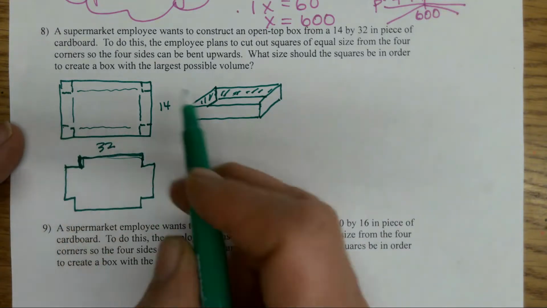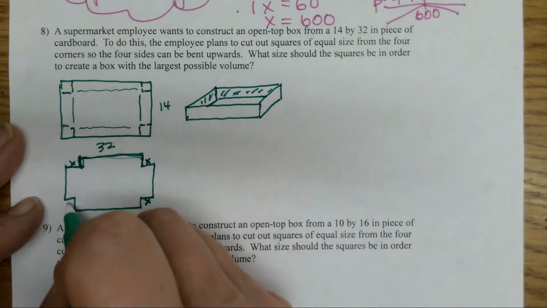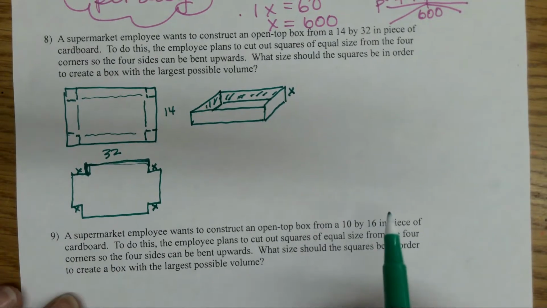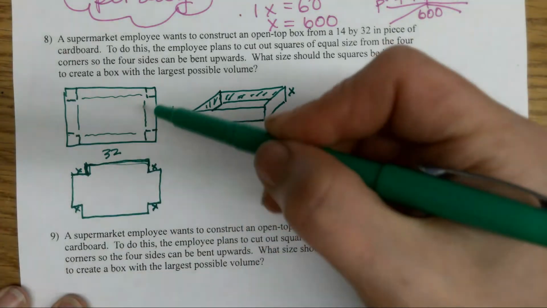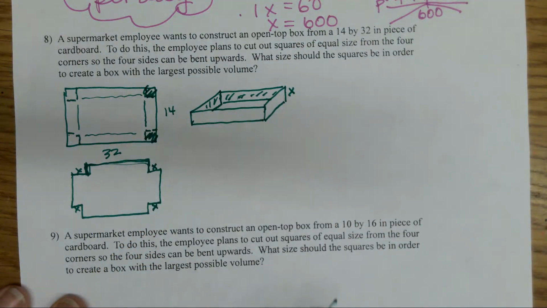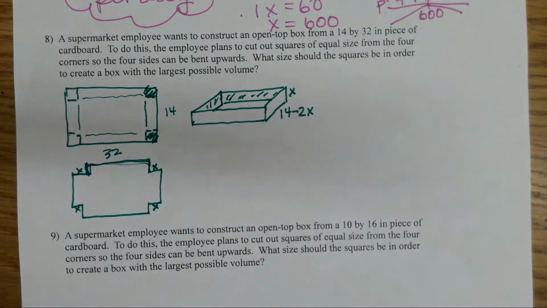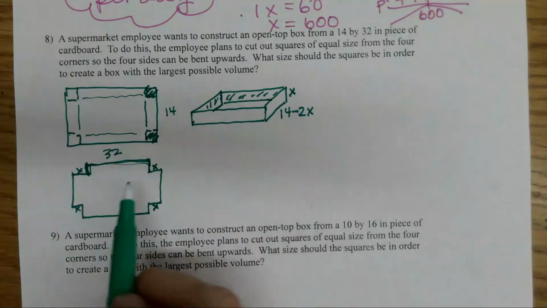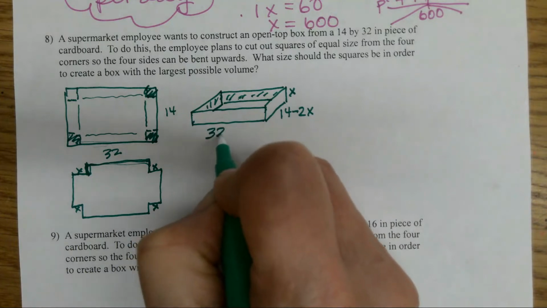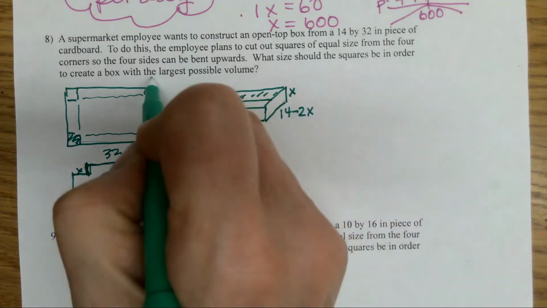So I cut out the corners. Those corners were X. That means this is an X length, and an X length, and an X length, and an X length. That means the height of this box is X, if you can picture folding that up. So that's the height. Now on this side, when I cut out these 2 X's, one from each corner, this becomes 14 minus 2X, and I don't know what size X is. That's what I'm trying to figure out. And then the same on the bottom: I'm cutting out 2 X's, so that length is 32 minus 2X.